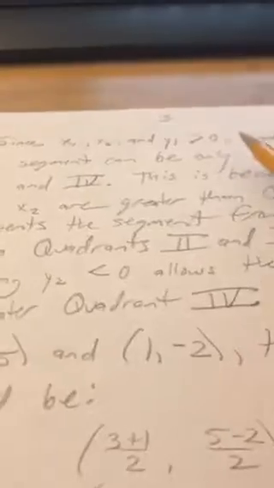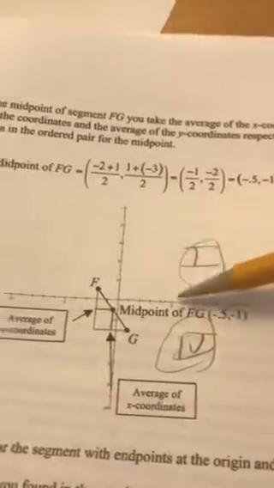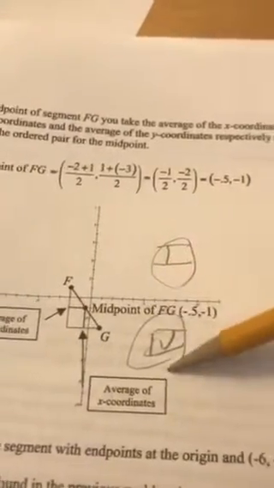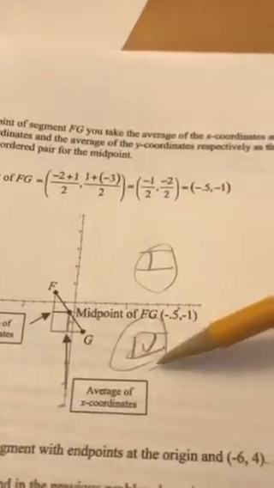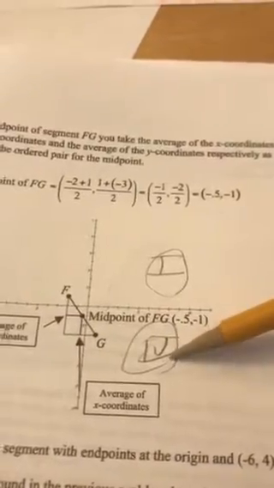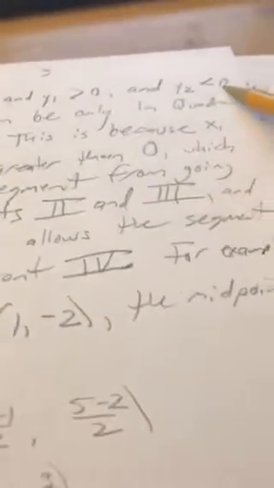Number 22, which I like this question. You have x1 and x2 and y1, they're all greater than 0. Quadrant 1 has positive x's and positive y's, and quadrant 4 has positive x's and negative y's. But all your x's are positive, so they all must be in either quadrant 1 or quadrant 4. It's only going to be in quadrant 4 if we have a negative y. We can have that negative y based on the fact that y2 can be less than 0.